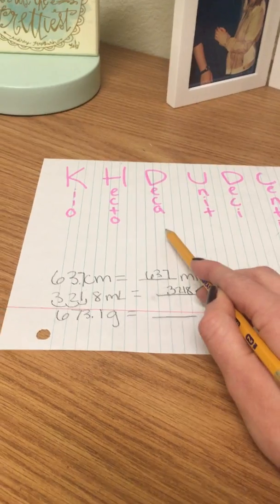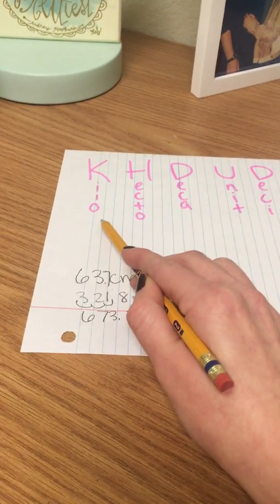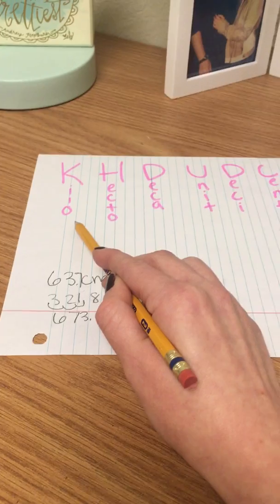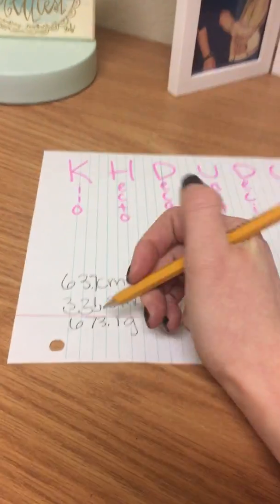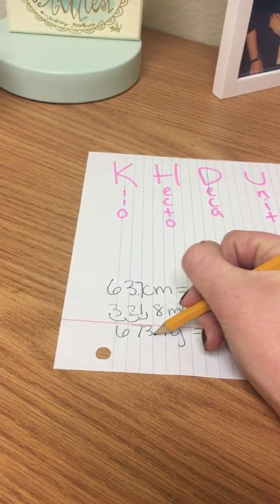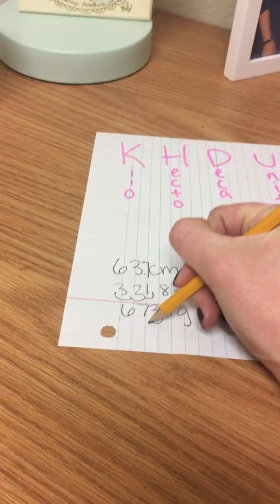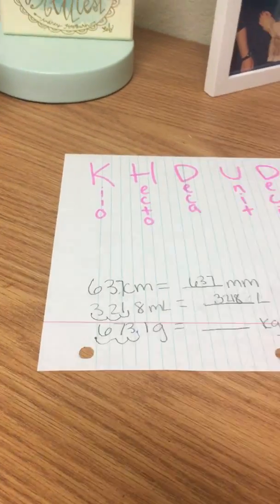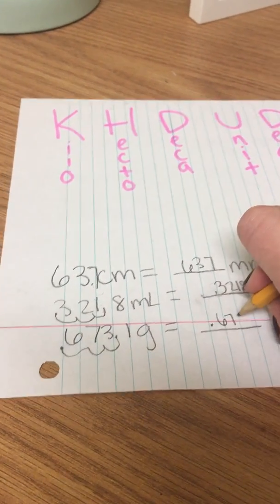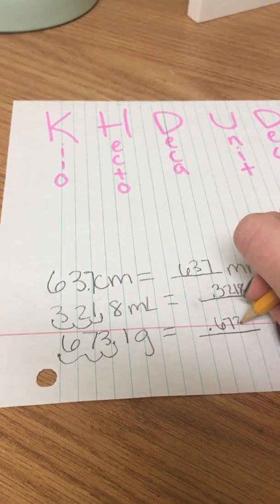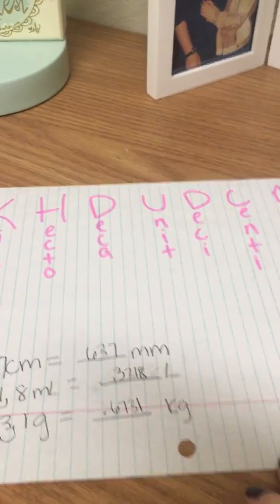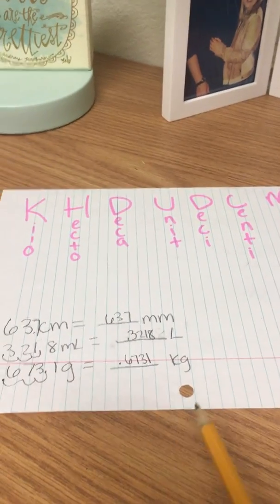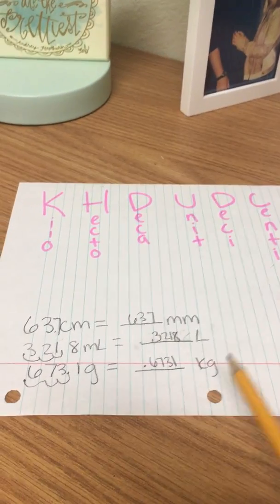We're going to move 1, 2, 3 places to get to kilo, 3 places to the left. We're once again going to find our decimal point, and we're going to move it 1, 2, 3 places to the left, which would be 0.6731 kilograms.